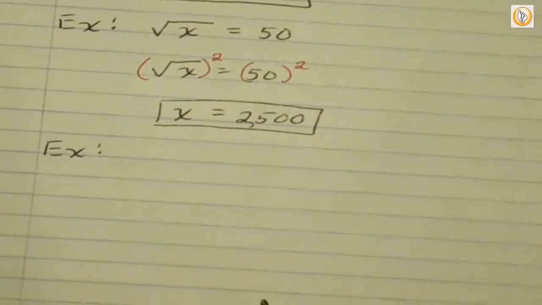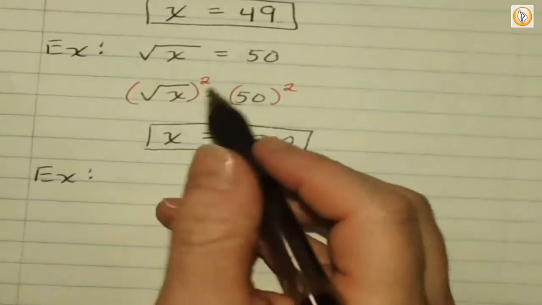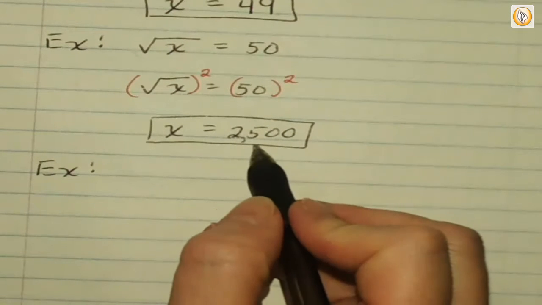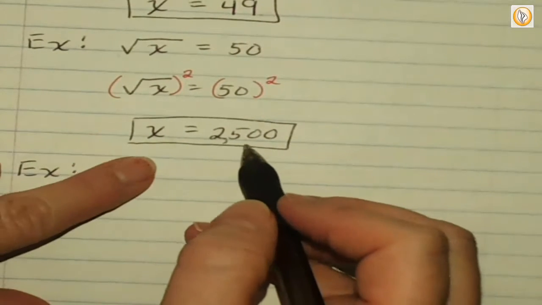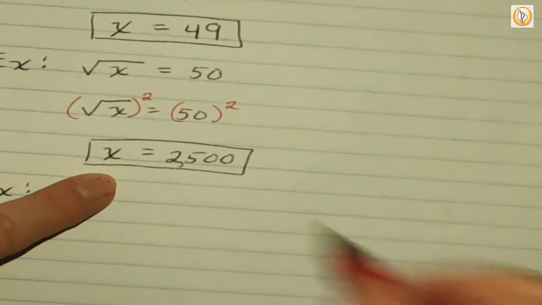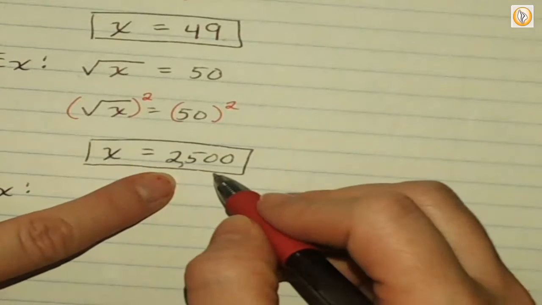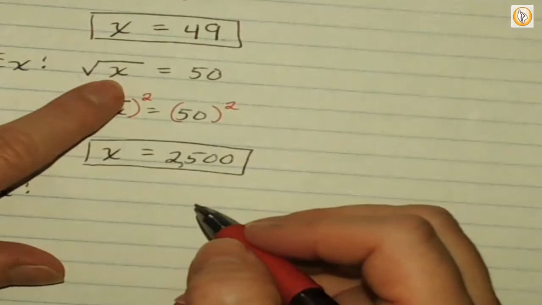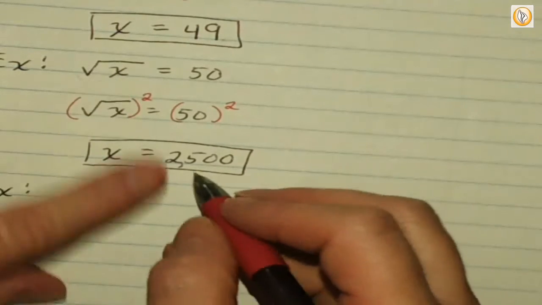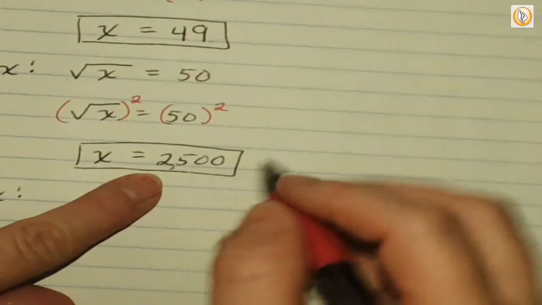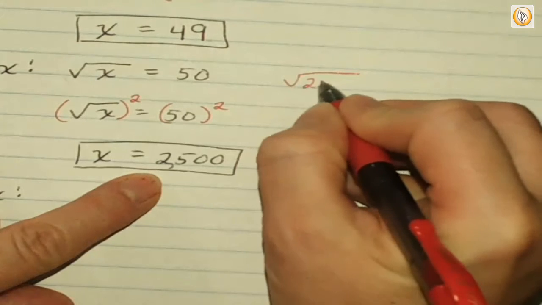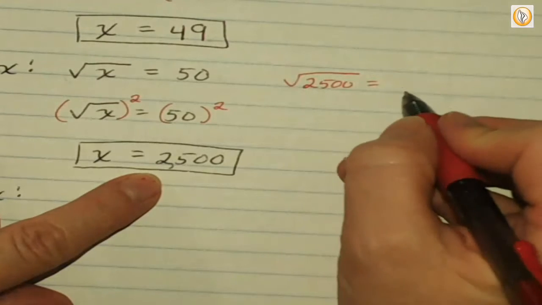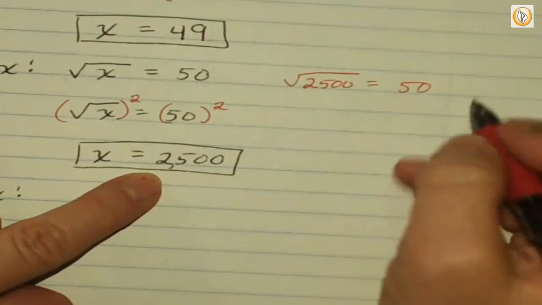Let's do another one. Are there any questions so far? Because let's go back and check. In fact, I think y'all should do that. Remember, we're looking for the x that's inside the radical sign. So if we go back and put 2,500 in here, what's the square root of 2,500? 50. So does that check?